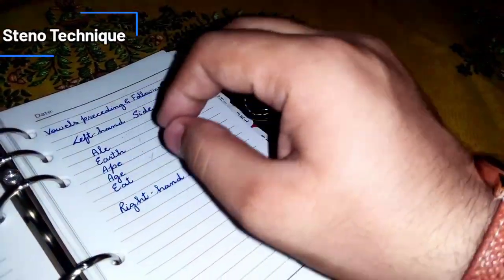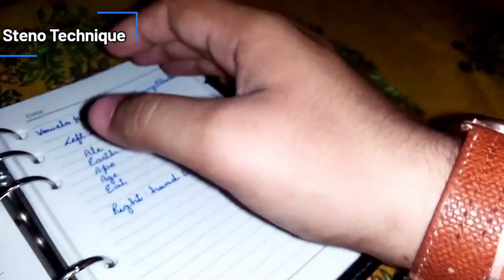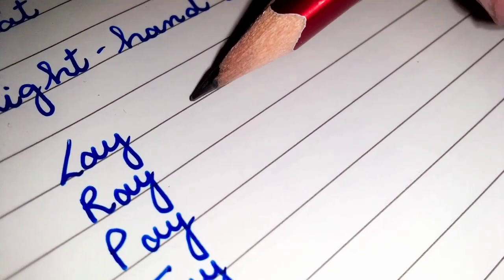When a vowel sign is placed on the right-hand side of an upstroke or downstroke, it is read after the stroke. A, ray, J, shoe.